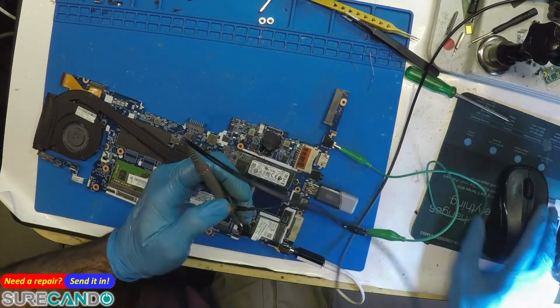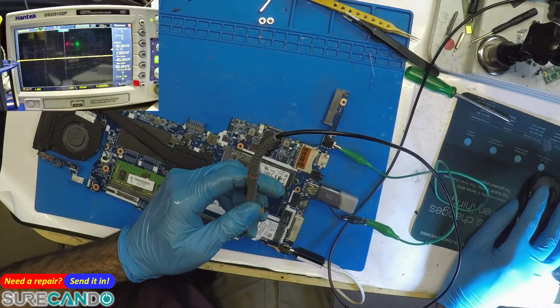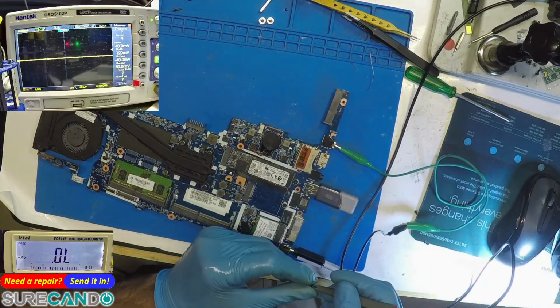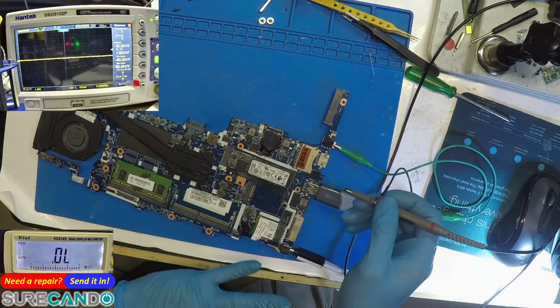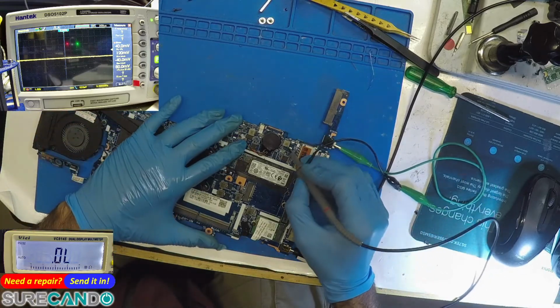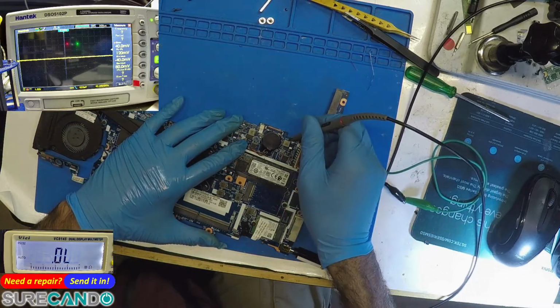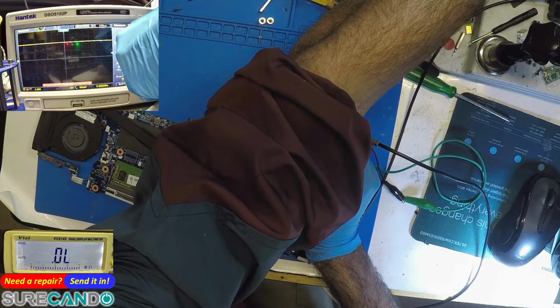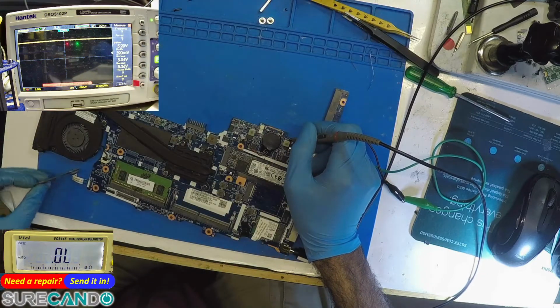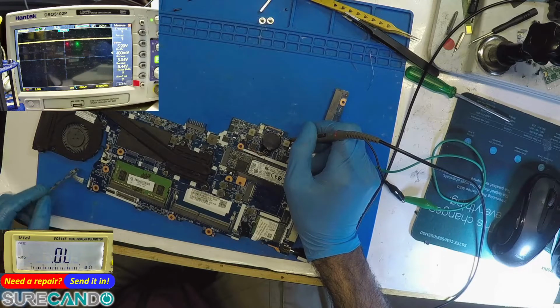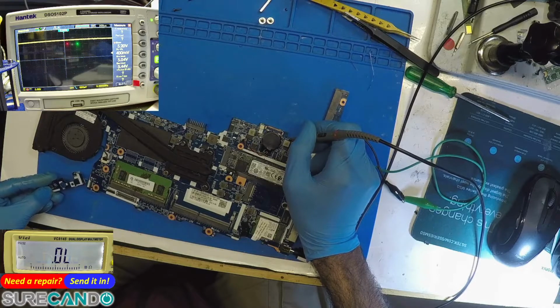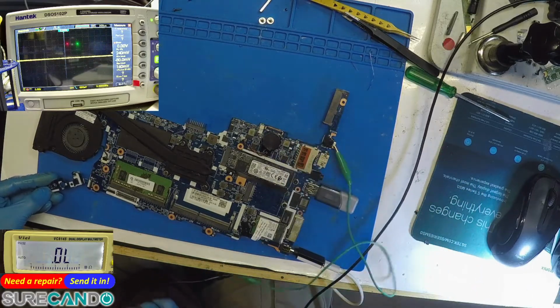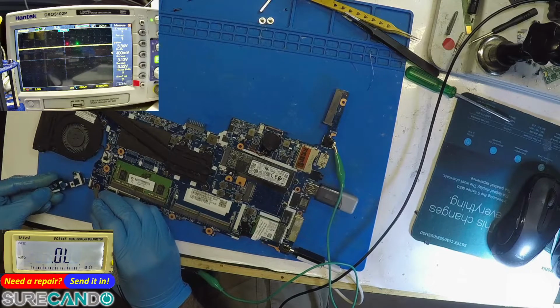Okay, DSO. Okay, yep, 1 volt per division. Ground is good. Oh, we still have 5 volts. Okay, power button. No reaction. 0.36.